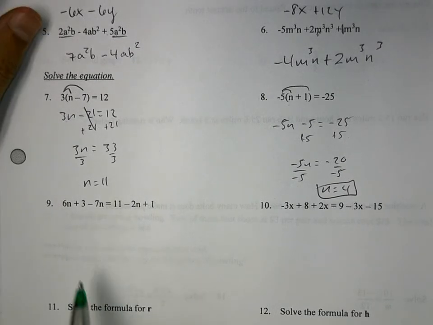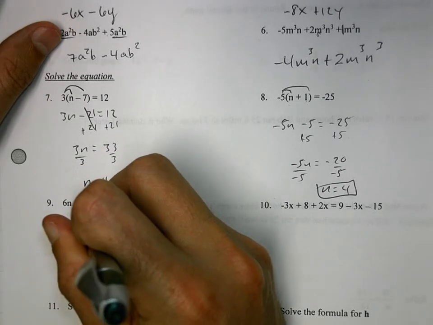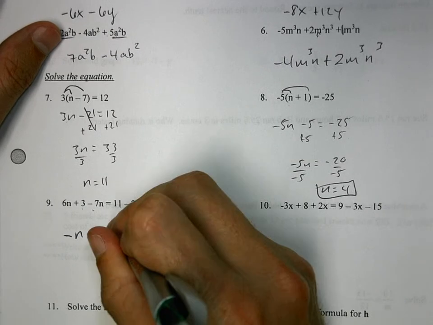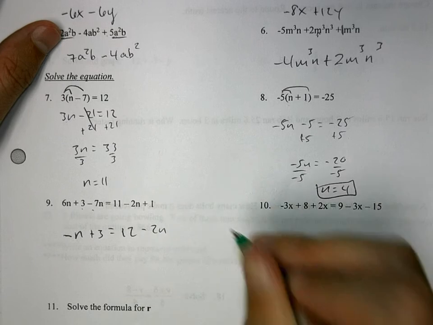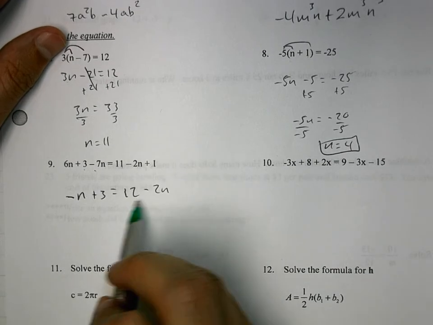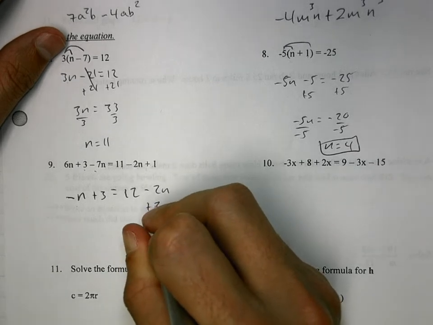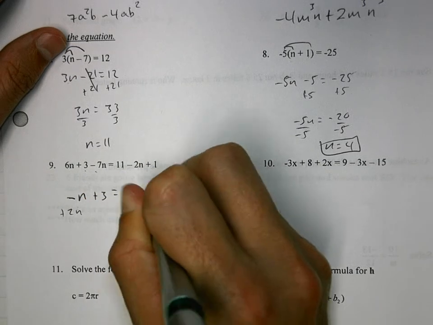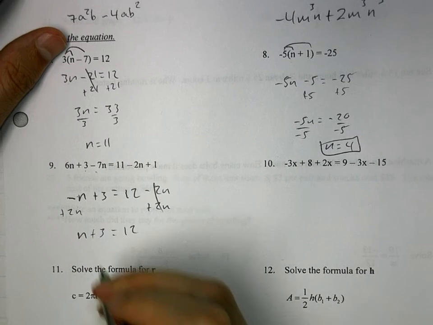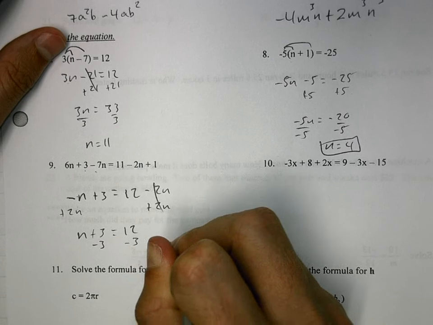Next, combine like terms. 6n minus 7n, that's a negative n, plus 3, because the 3 didn't get messed with. 11 plus 1, that's going to be a 12, minus 2n just comes down. Okay, so the smallest variable is what we want to get rid of first. Negative n, negative 2n, this is smaller. The opposite of minus 2n is plus 2n on both sides. So negative n plus 2n is n, plus 3 equals 12. And the opposite of plus 3 is minus 3, so we minus 3 on both sides, n equals 9.